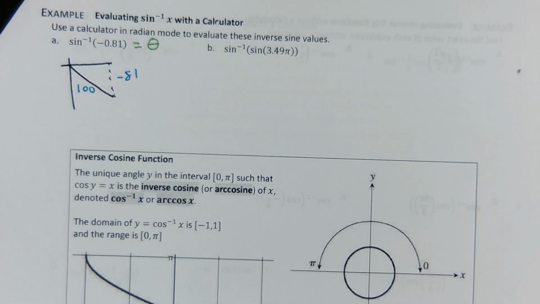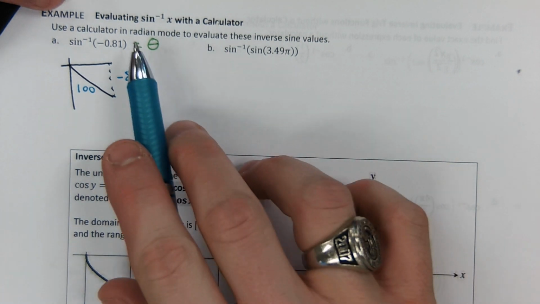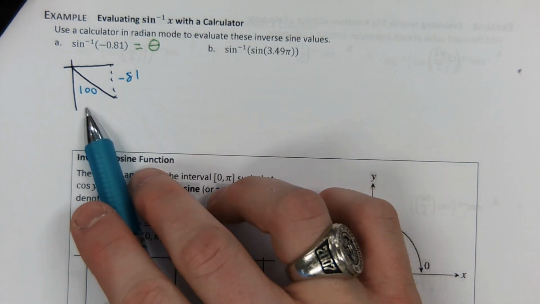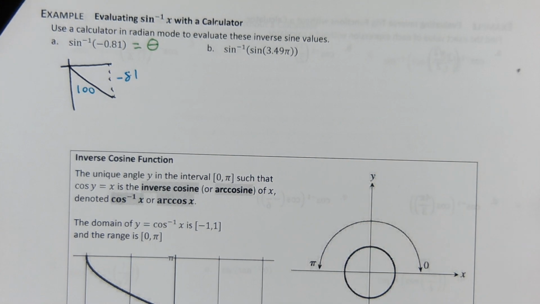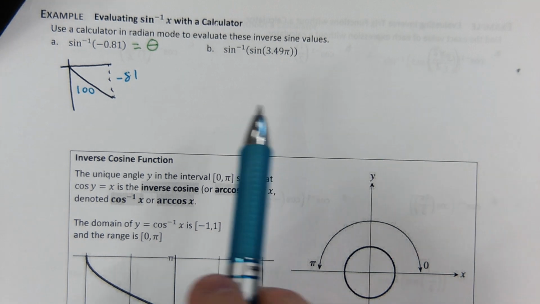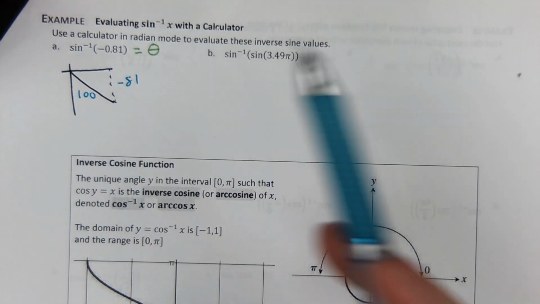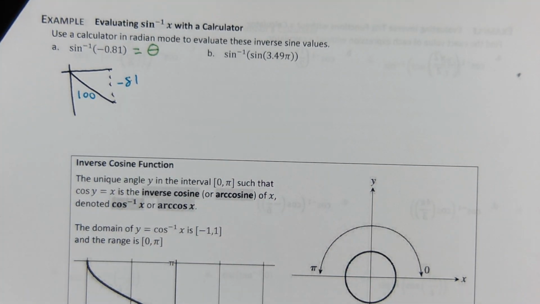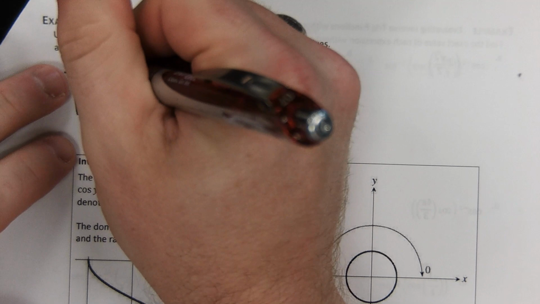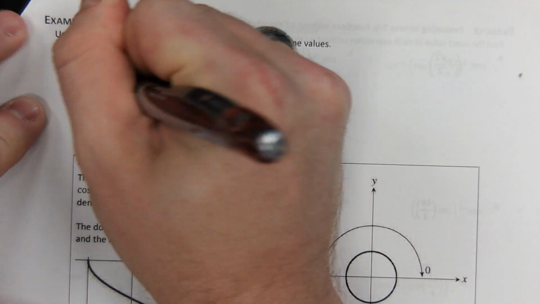I have no clue what that x value is, and I don't care. Yes, Max? This is 81 hundredths. So I just did 81 over 100. I mean, I could have said this was negative 0.81, and I could have said the radius was a 1. It doesn't matter. I just wanted to draw something. But because it's sine inverse, we need this angle to be negative.